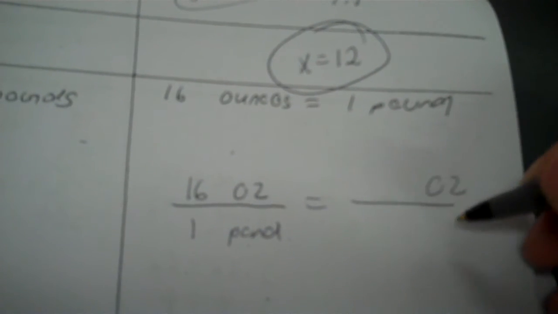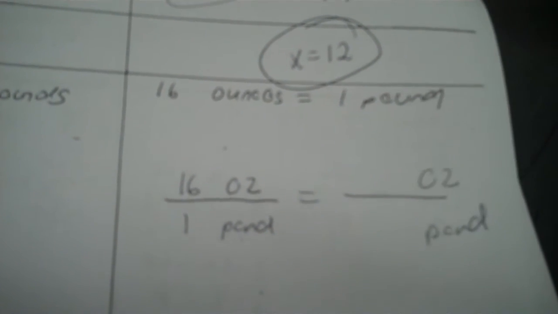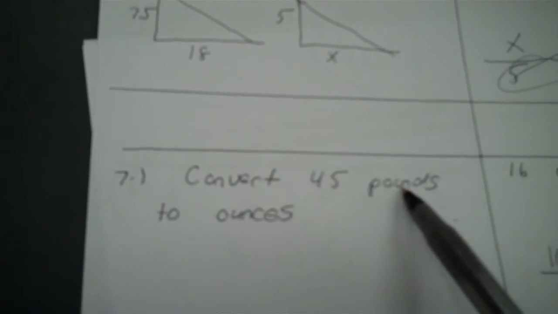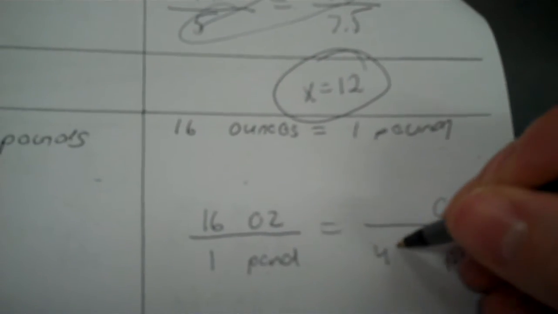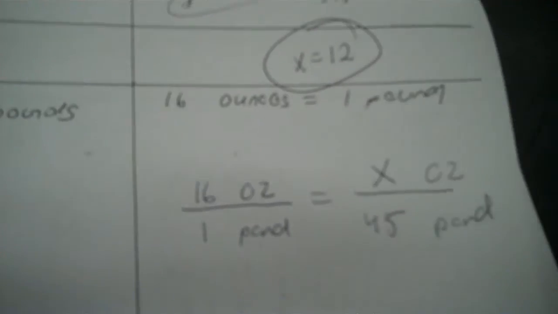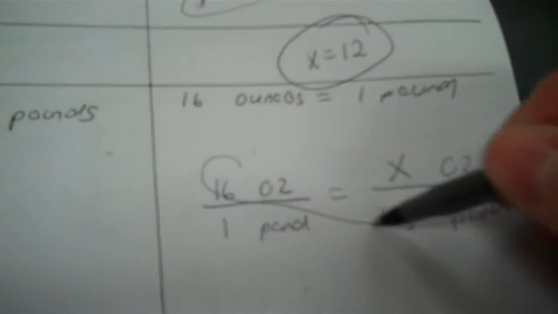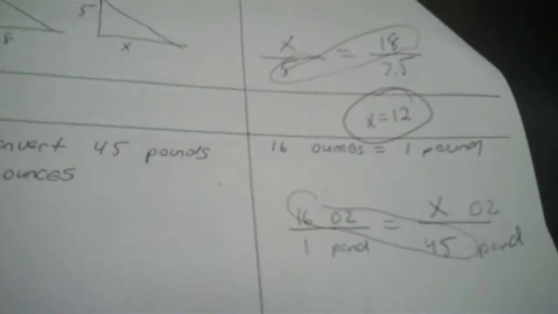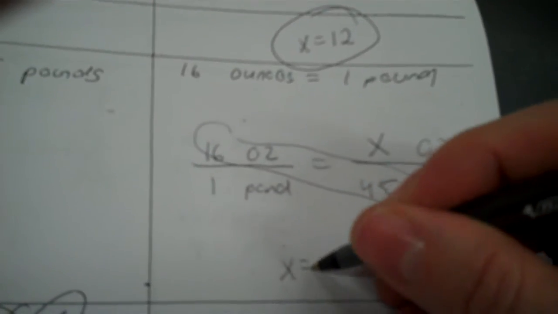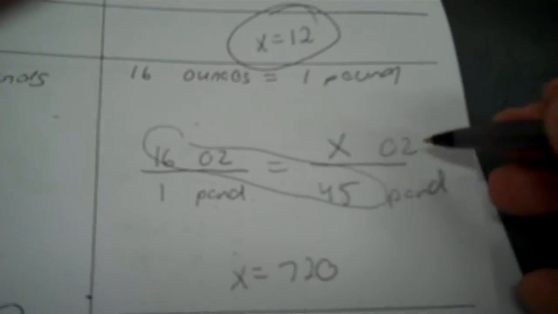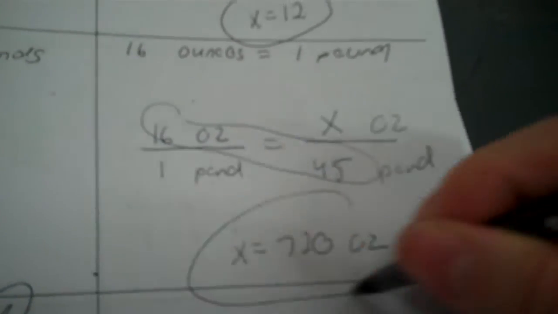Make sure you put the labels in the same order on the other ratio. Got 45 pounds, and I'm trying to figure out how many ounces. So it's 16 times 45 divided by 1. That'd be 720. I would like you to put OZ on that, so that's how many ounces.